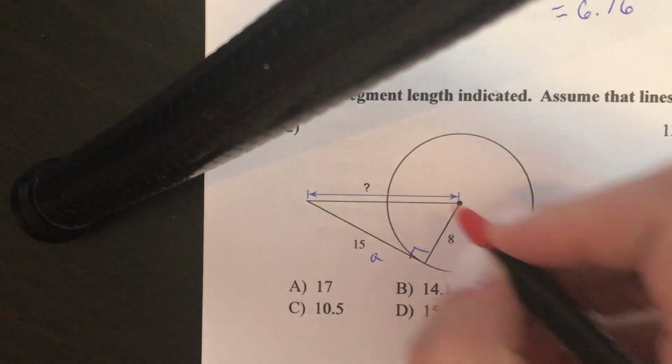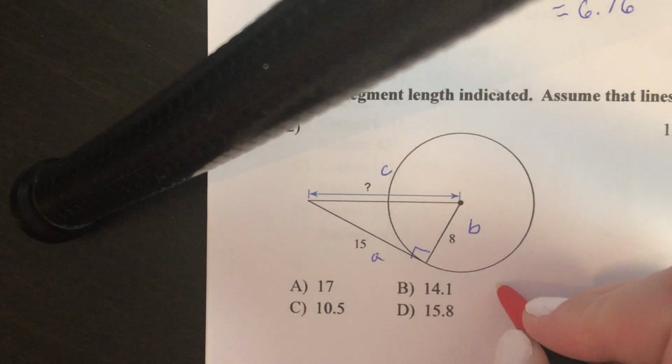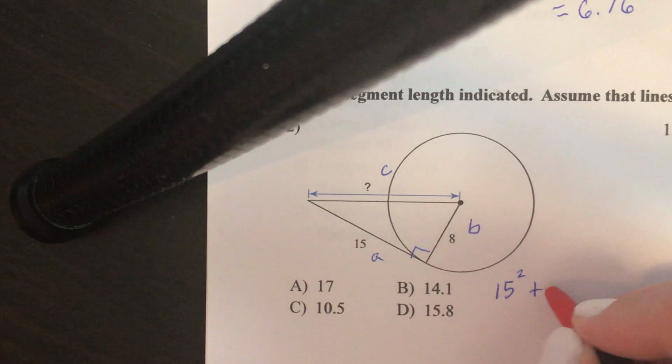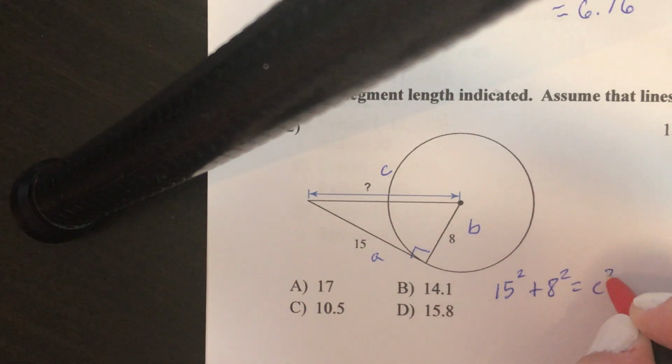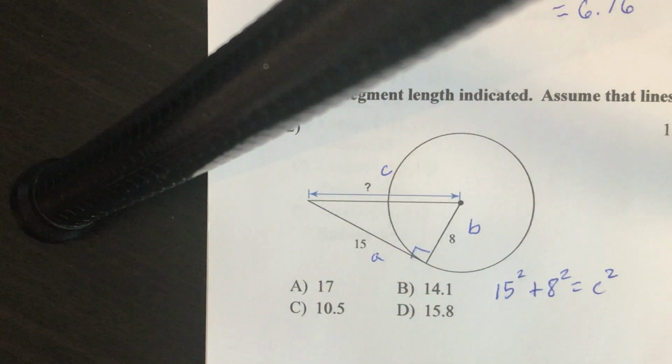So this is A, B, C. So 15 squared plus 8 squared equals C squared. I'm going to put that on my calculator.